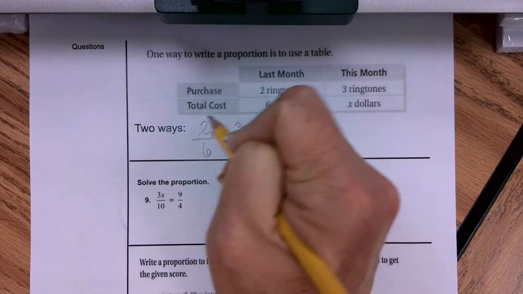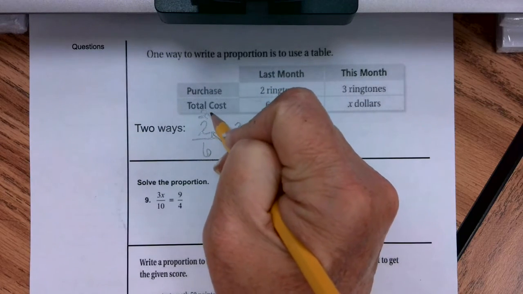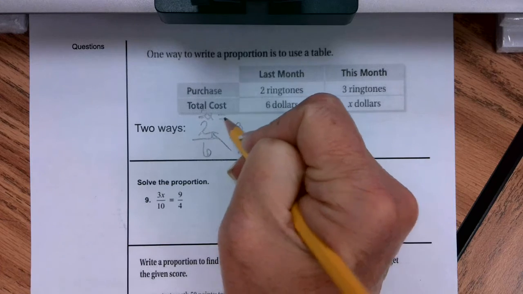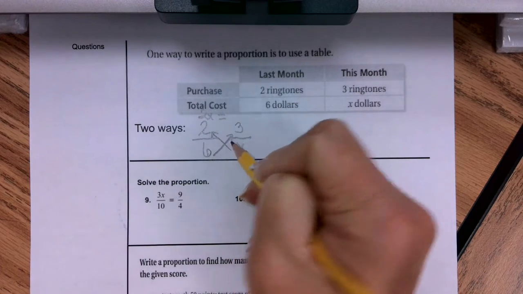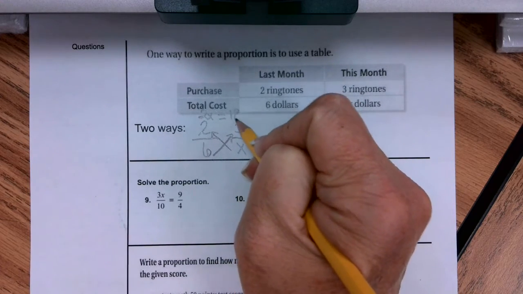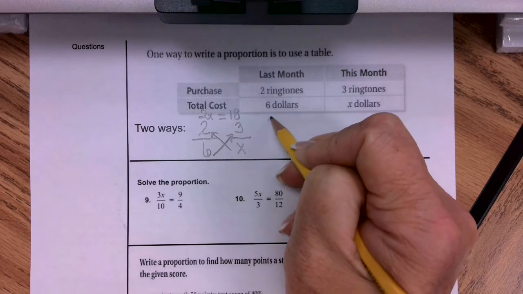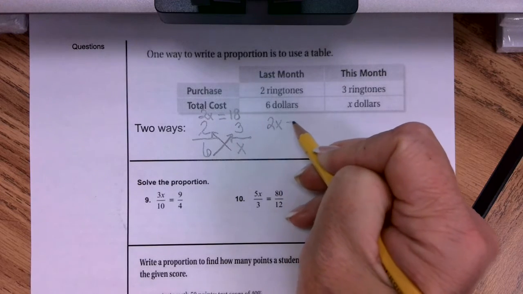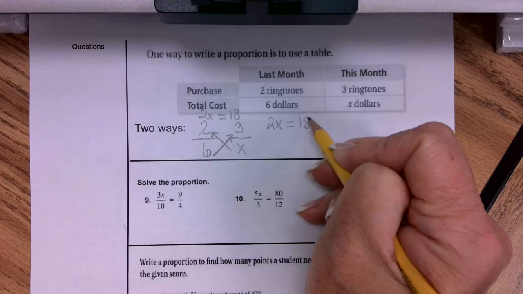X times 2 is 2x, and 6 times 3 is 18. So 2x is equal to 18.